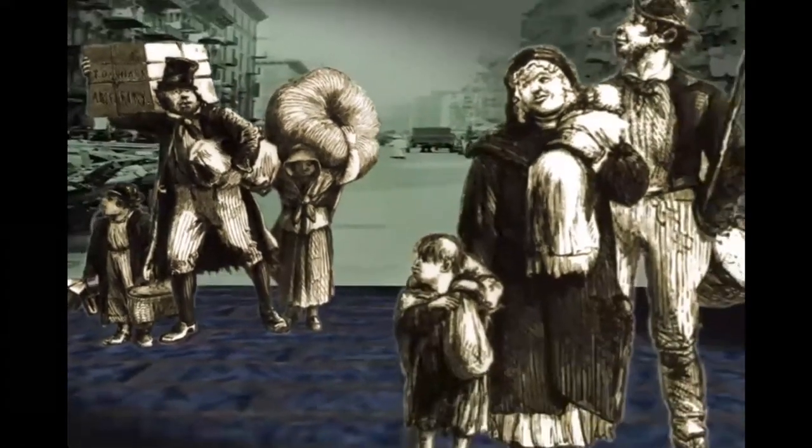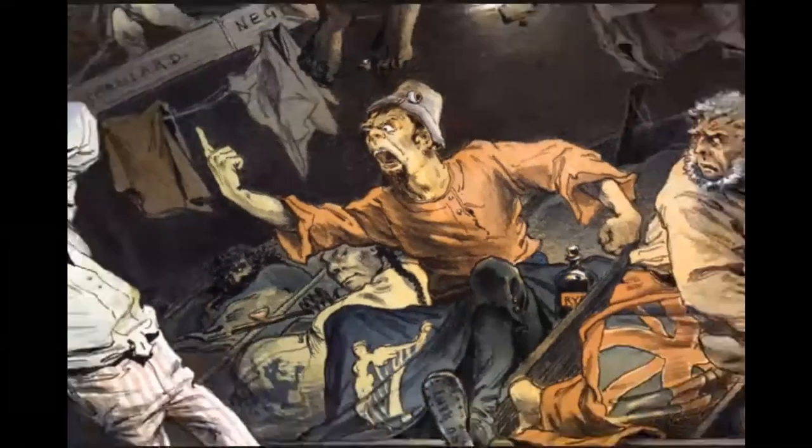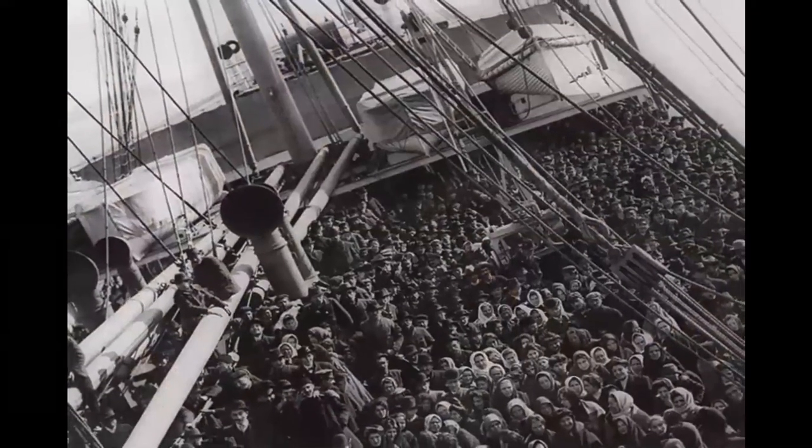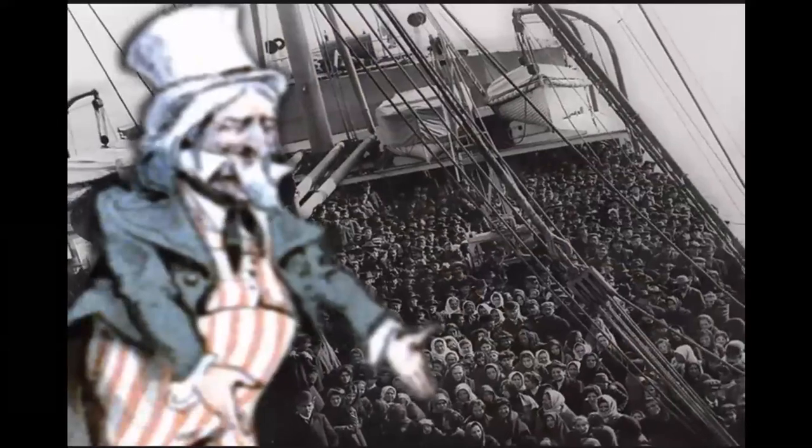Nativism is a constant phenomenon in American history. It goes back to the colonial period. It surges in the old immigration period before the Civil War with Irish and German and other immigrant groups. And again, it surges in the late 19th century when these new immigrants begin to arrive.